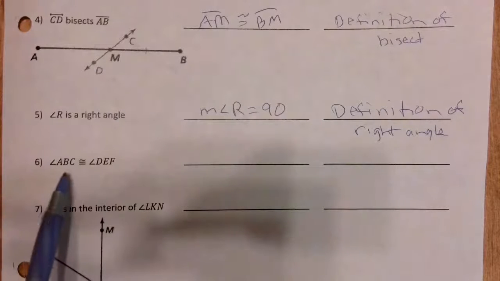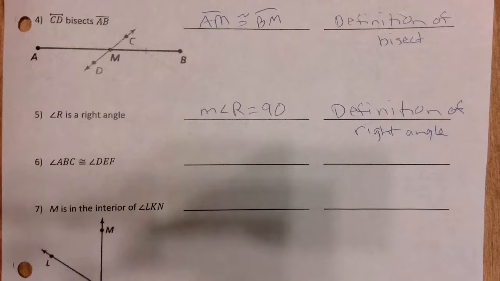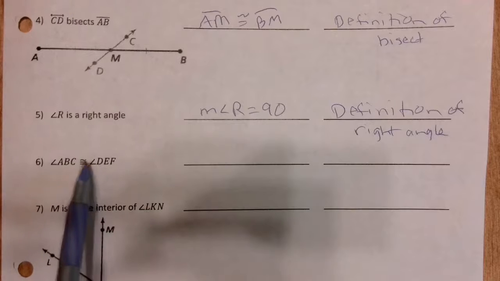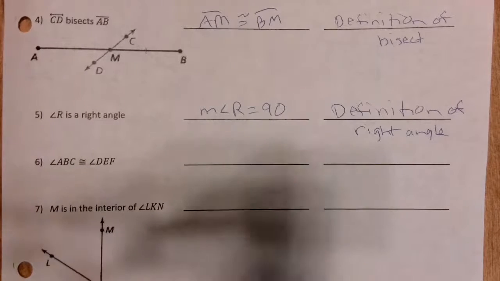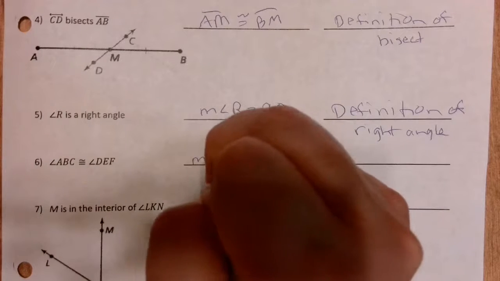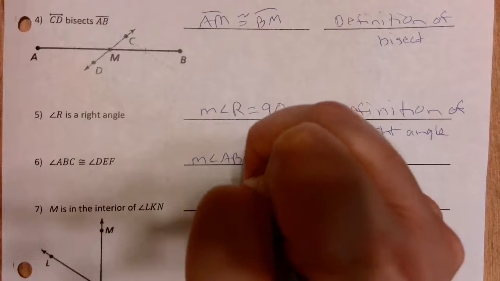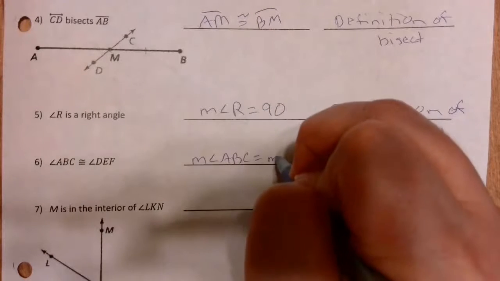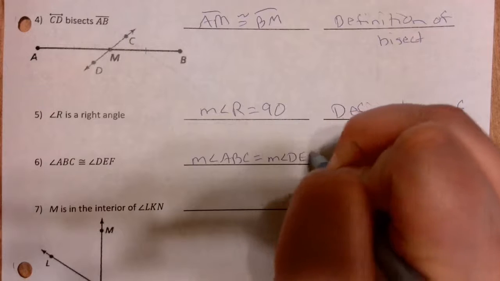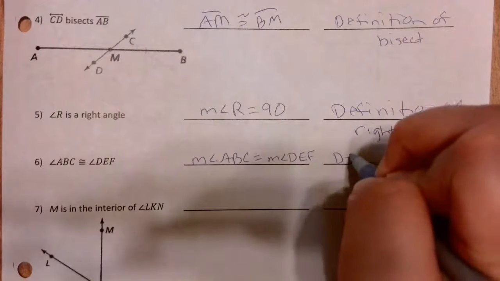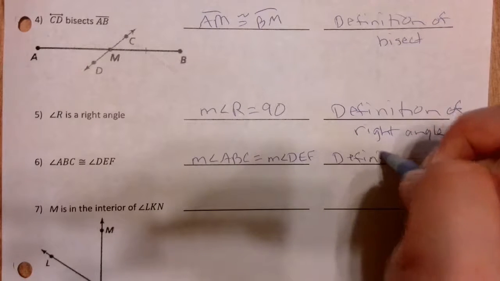What about this? Angle ABC is congruent to angle DEF. Just like in line 1, what this means is that the measure of angle ABC is equal to the measure of angle DEF. And the reason is definition of congruent.